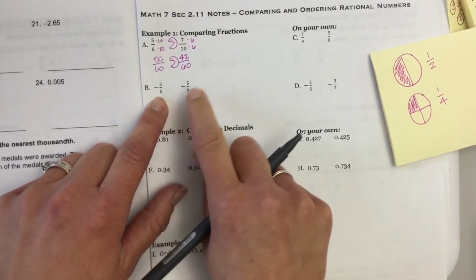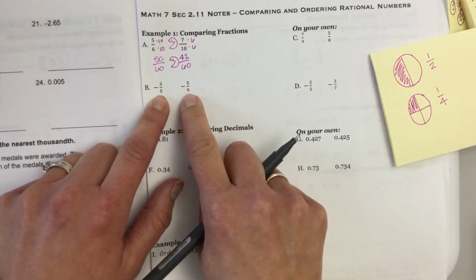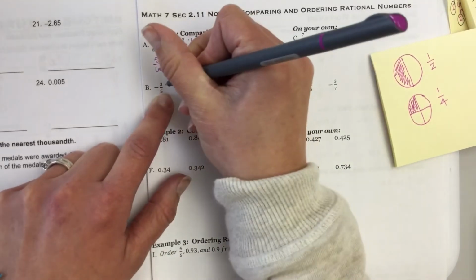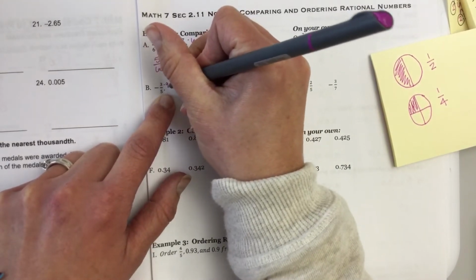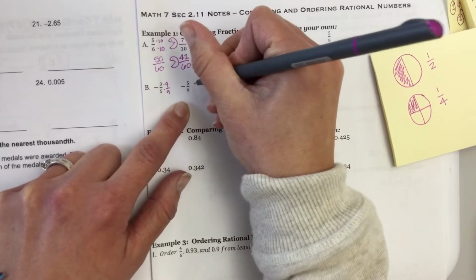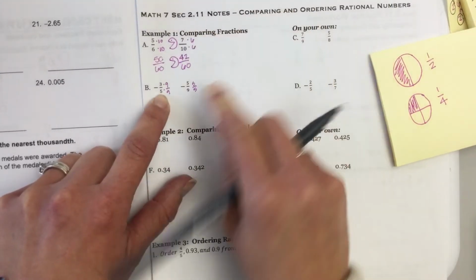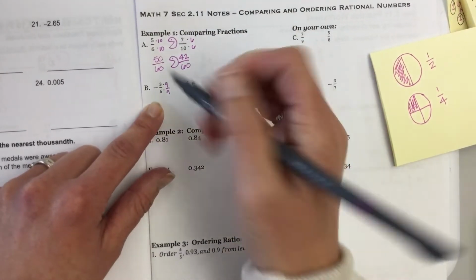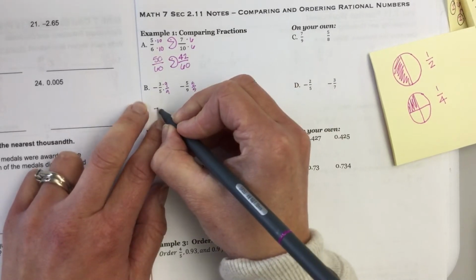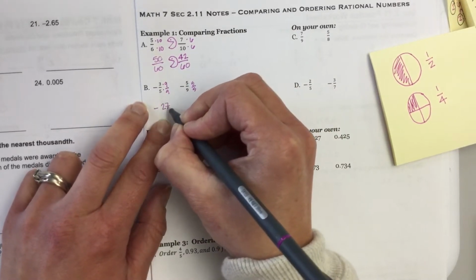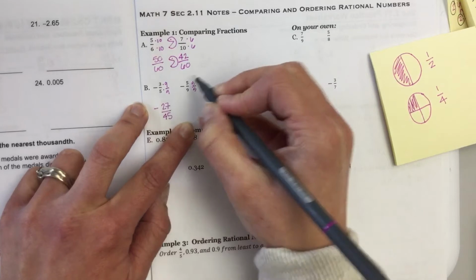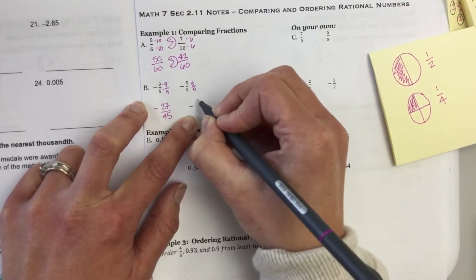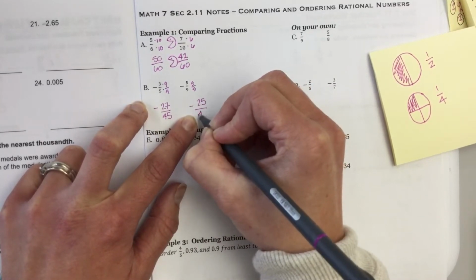So the next, we have 5 and 9. You can multiply the 5 by a 9 over 9 and the 9 by a 5 over 5. I'm multiplying by the opposite denominator. So this would give me a negative 27/45 and a negative 25/45.